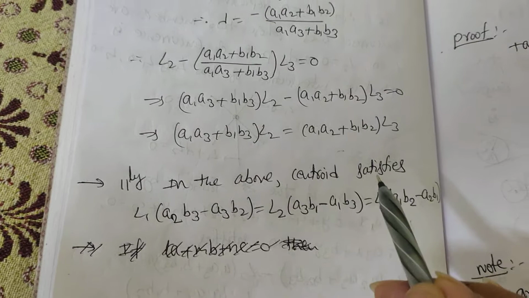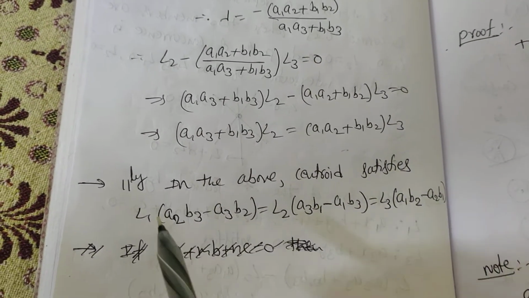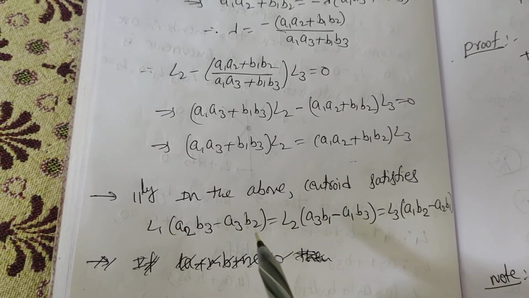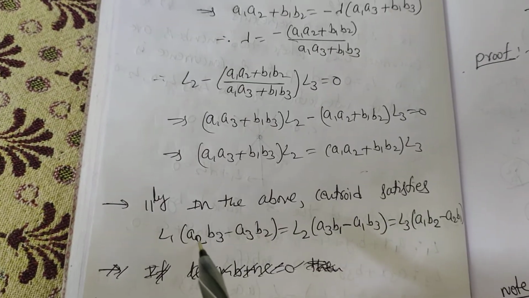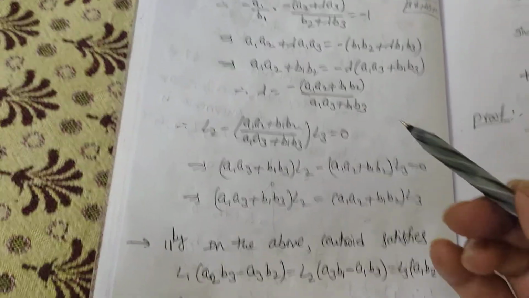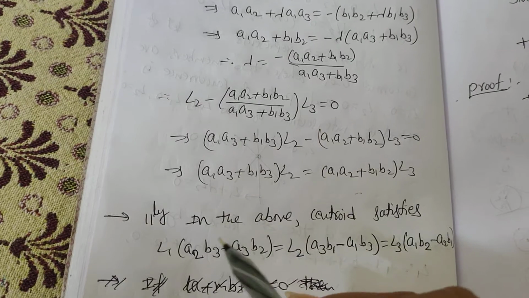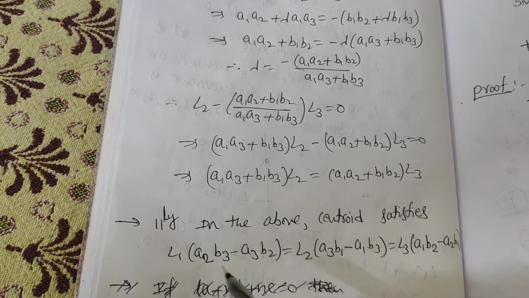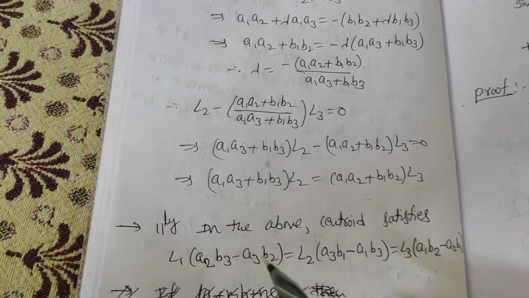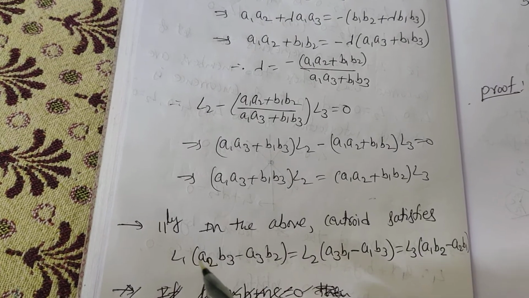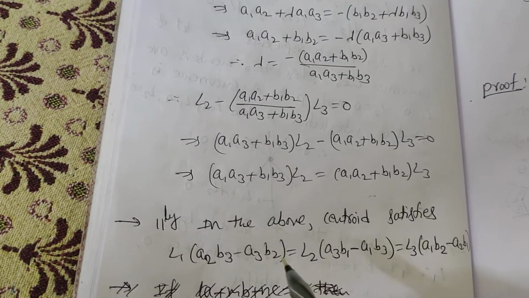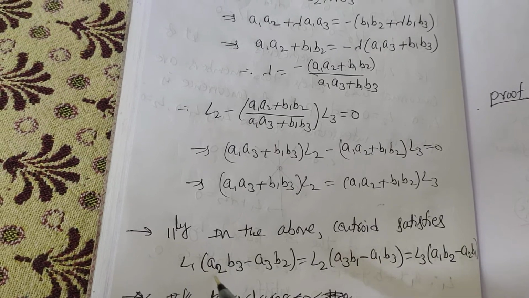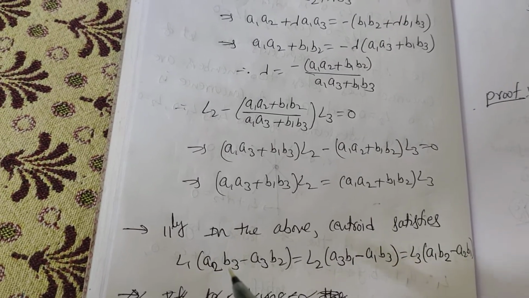Similarly, in the above, the centroid satisfies L1 of A2 B3 minus A3 B2. Reverse. Actually, here L1 is for altitudes. That means for the orthocenter we have A2 A3 plus B2 B3, we got. But here L1 of A2 B3 minus A3 B2, that means coefficient of x and coefficient of y, just multiply.